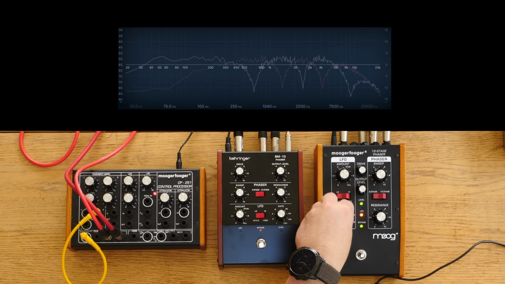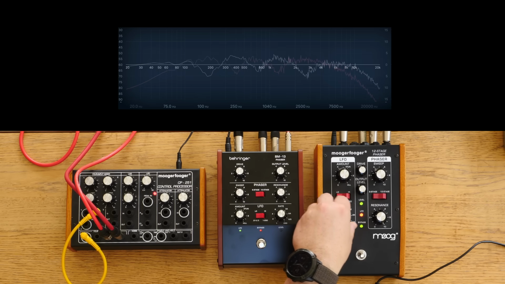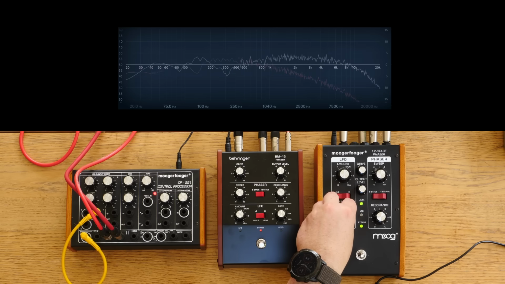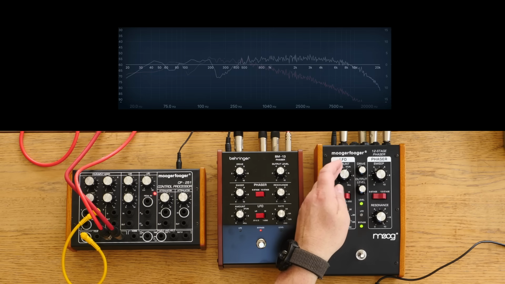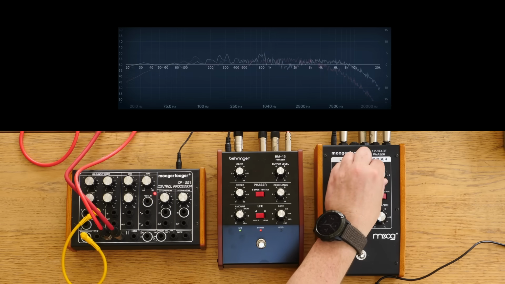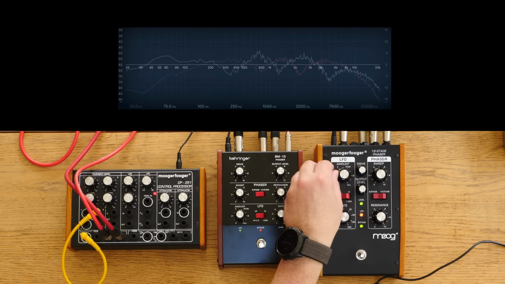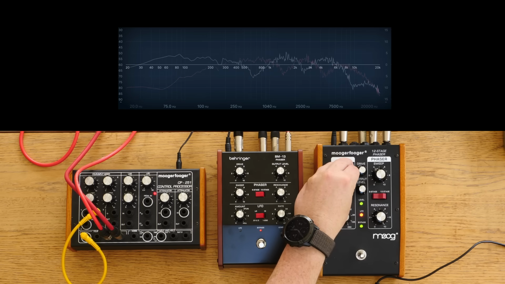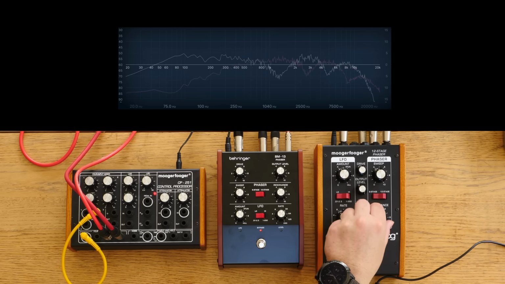So let's just turn it up a bit. LFO rate is what you might expect. So if we keep it nice and slow, we can see what's happening. So we've got the amount of the LFO, the sweep, and then we've got the resonance as well.